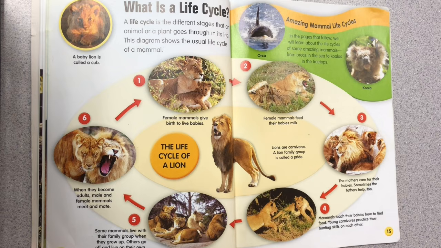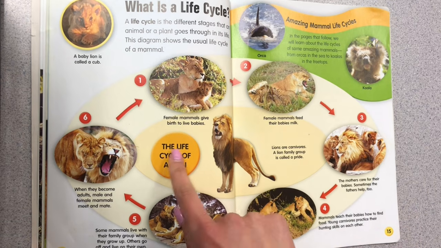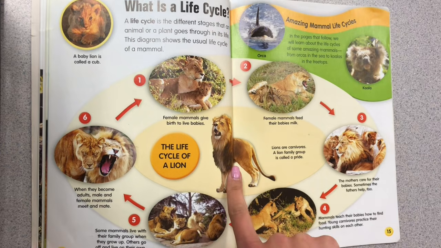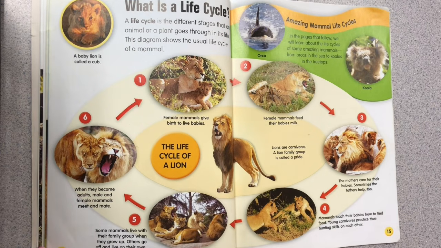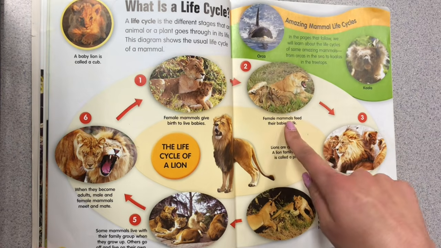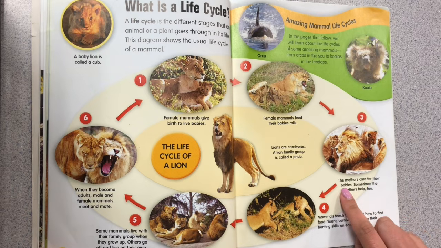Okay, what is a life cycle? A life cycle is the different stages that an animal or a plant goes through in its life. This diagram shows the usual life cycle of a mammal. So here's the diagram, and it says the life cycle of a lion, which is a mammal. One, female mammals give birth to live babies. Two, female mammals feed their babies milk. Three, the mothers care for their babies.